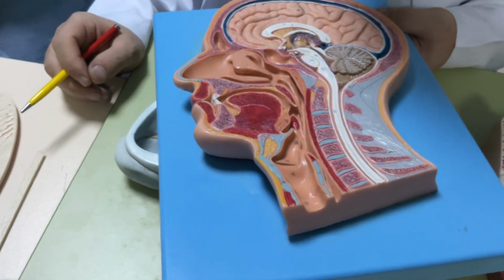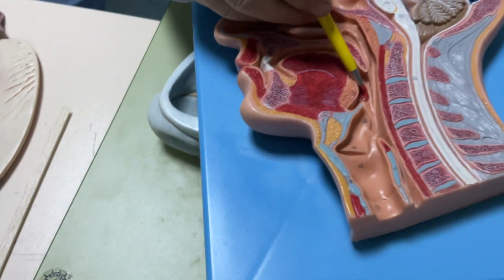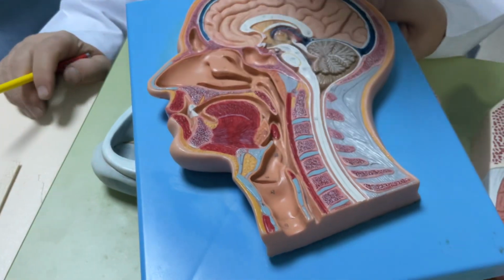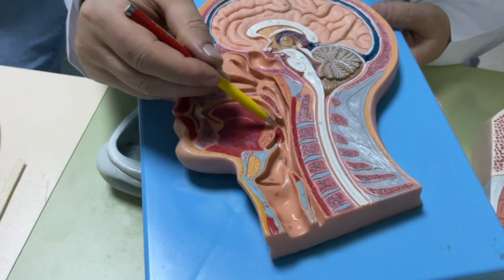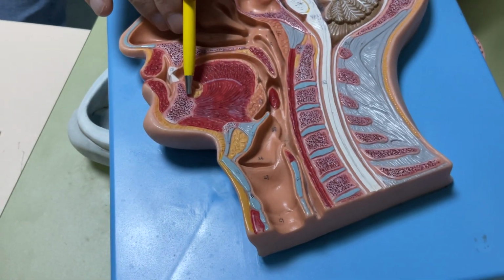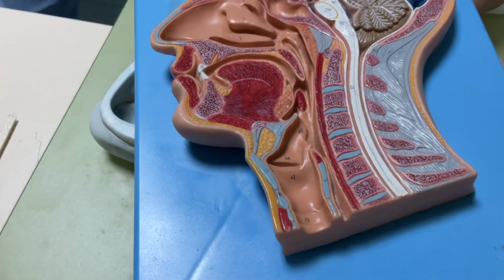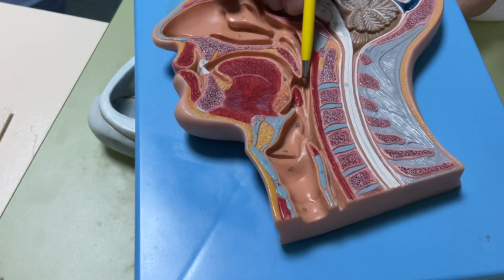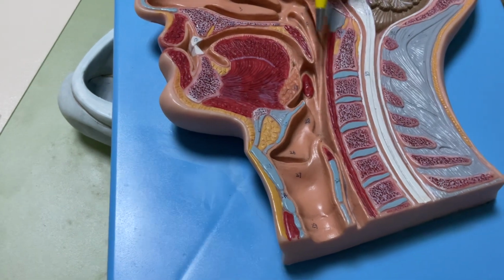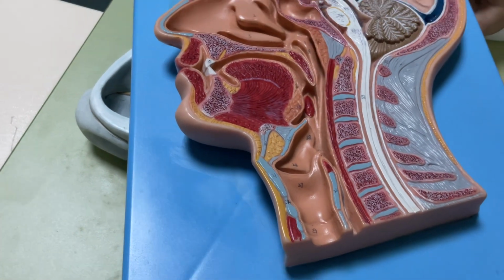Okay, so we have covered the oropharynx as well. So again, here is the isthmus faucium connecting the oral cavity to the oropharynx. Here is the pharyngeal isthmus connecting the nasopharynx to the oropharynx.